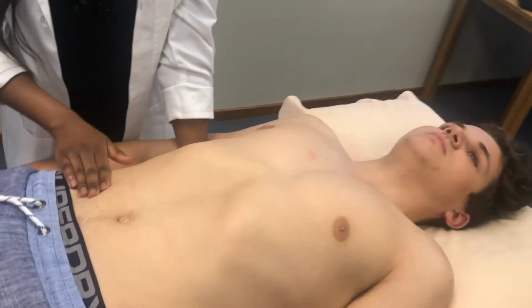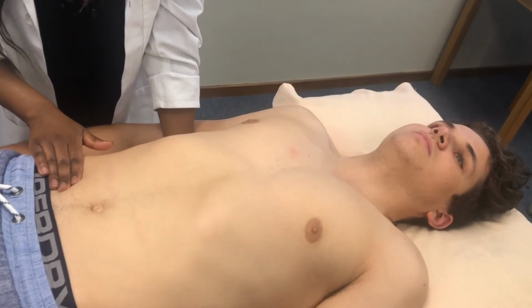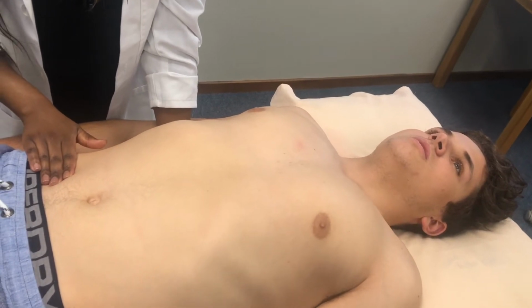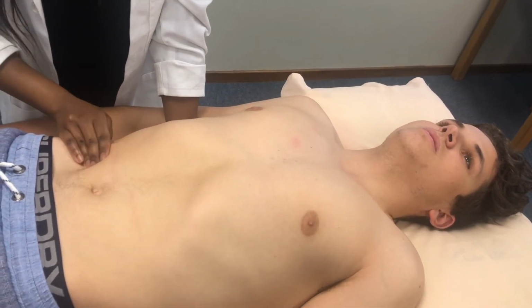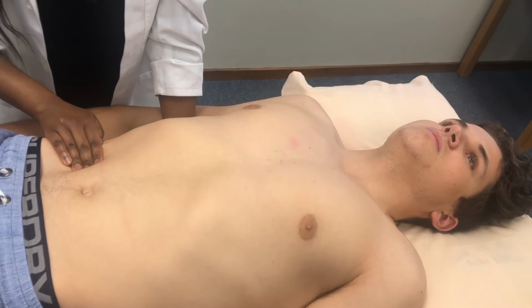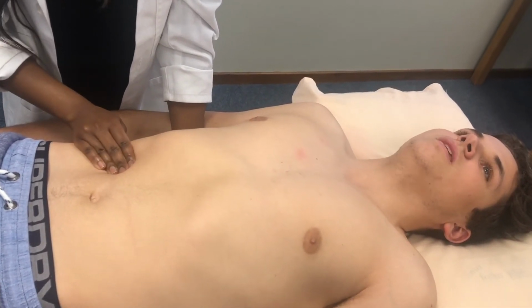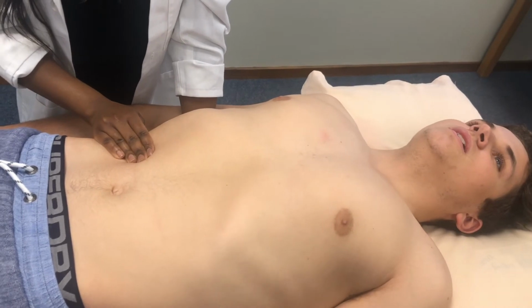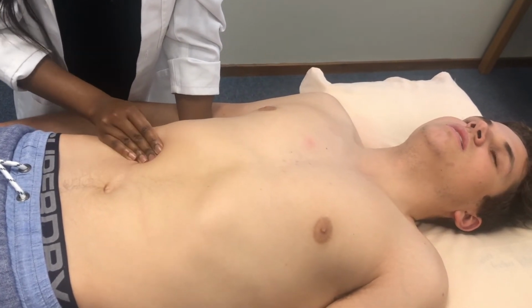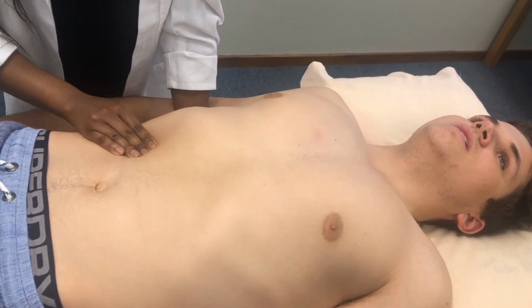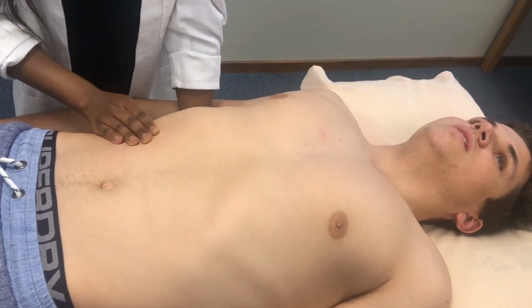Please breathe in and out on my instruction. Breathe in, out, in, out, in, out, in, hold it, out. Thank you. So this patient's liver was smooth, non-tender, and has a firm, sharply defined border. Therefore, there are no signs of hepatomegaly.